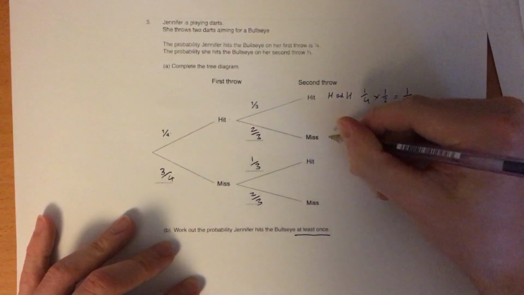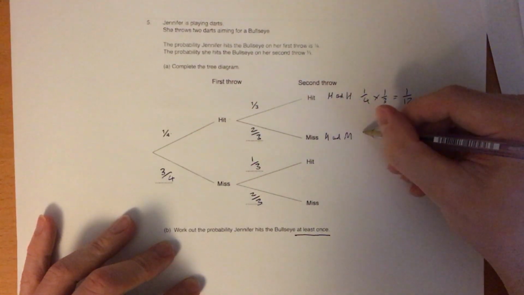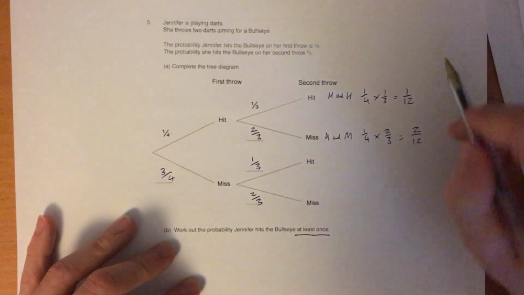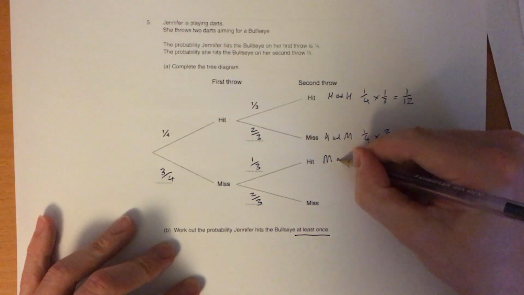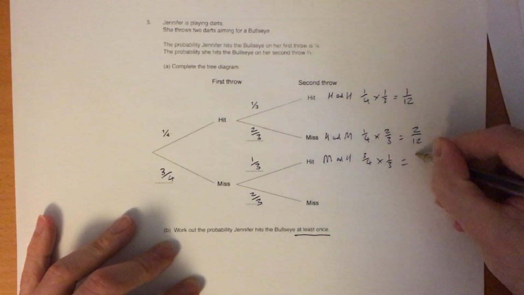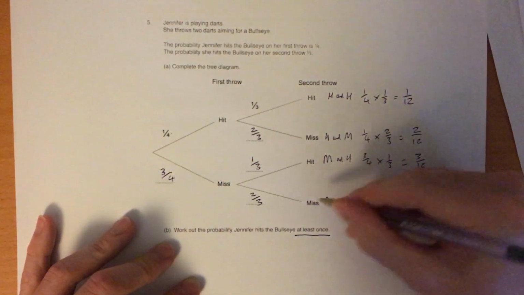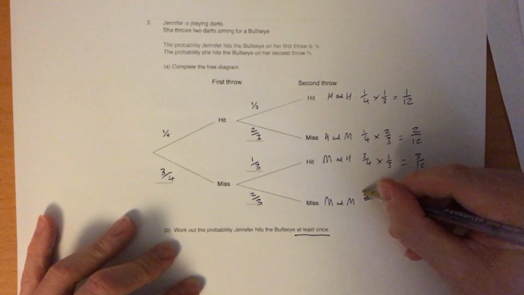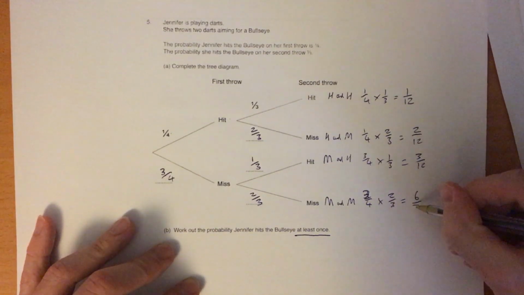Probability of her hitting the first time and then missing the second time would be 1/4 times 2/3, which is 2 out of 12. The probability of her missing the first time and then hitting the second time would be 3/4 times 1/3, which is 3 out of 12. The probability of her missing the first time and then missing the second time would be 3/4 times by 2/3, which is 6 out of 12.